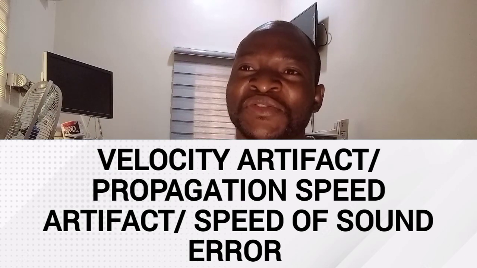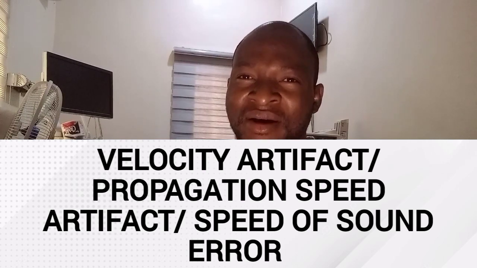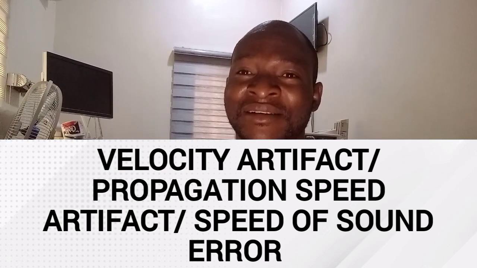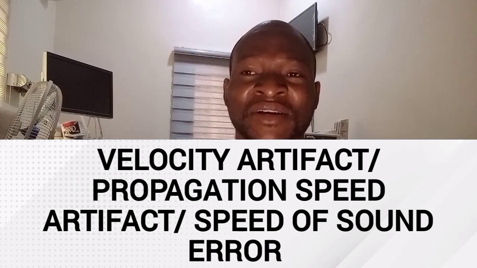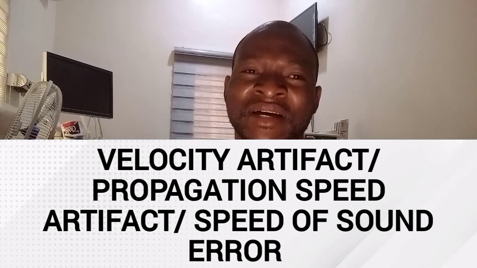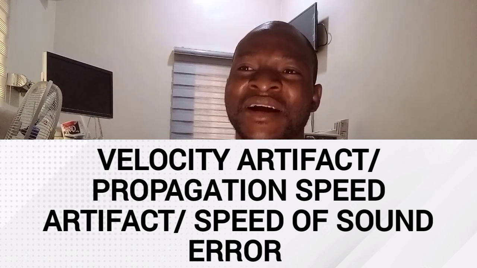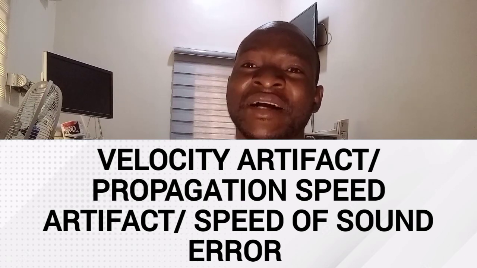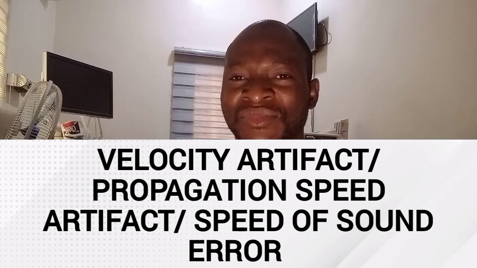Now, the most common cause for velocity artifact is a fat mass, like a lipoma. The speed of sound in fat is 1.44 millimeters per microsecond, which is approximately 6% slower than the speed of sound in soft tissue. So sound traveling through a fatty mass will take 6% longer to return to the transducer than through normal tissue.